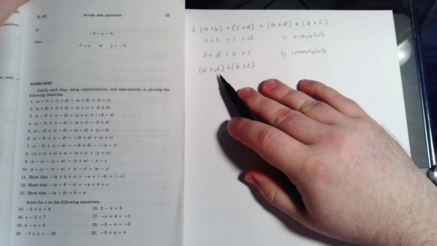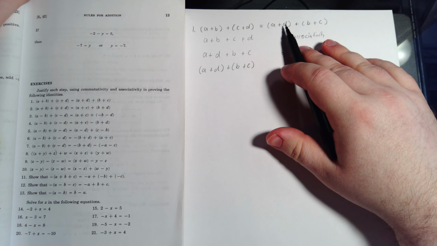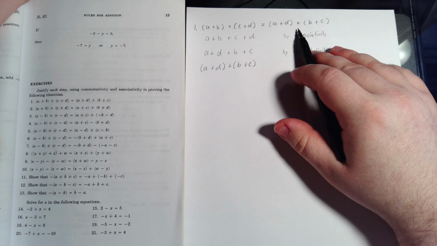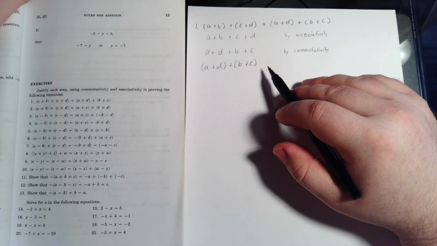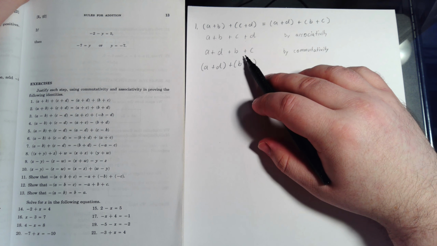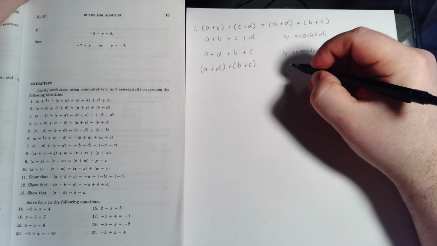So we've added these parentheses, and lo and behold, A plus D in parentheses plus B plus C in parentheses, and A plus D in parentheses plus B plus C in parentheses. A equals A, proof by identity. But we do want to at least write down what we did here. To go from here to there, we use associativity.